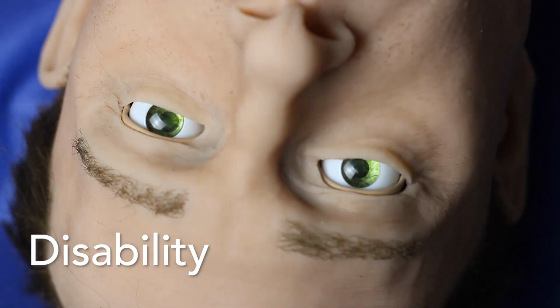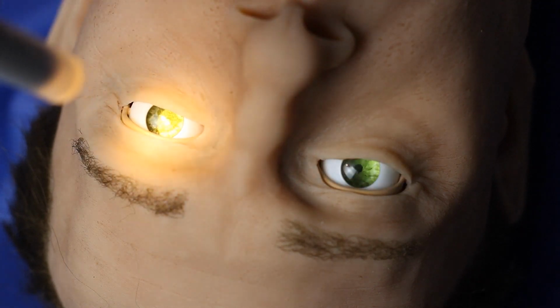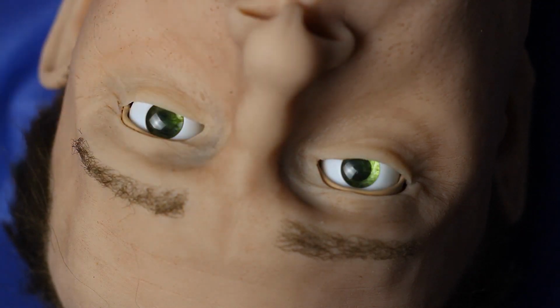Looking at disability, we can alter the size of the pupils, we can make them dilated, constricted and or reactive to light. This can be done bilaterally or unilaterally.